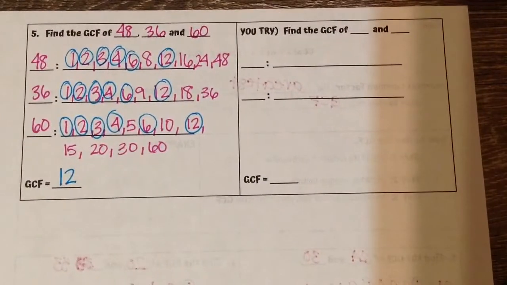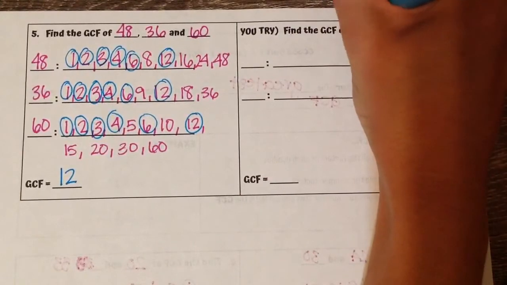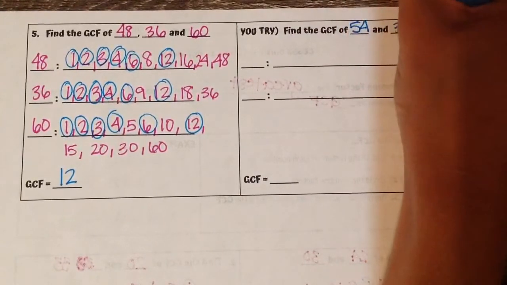All right, for the you try, find the greatest common factor of 54 and 36.